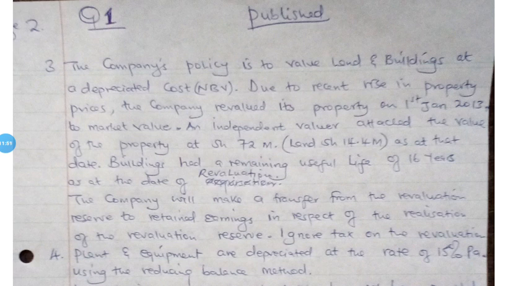The buildings had a remaining useful life of 16 years as at the date of revaluation. So the company will make a transfer from the revaluation reserve to retained earnings in respect of the realization of the revaluation reserve. We are told to ignore tax on revaluation.